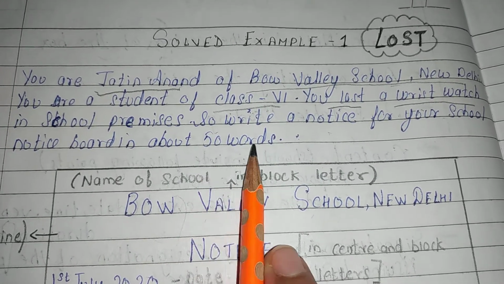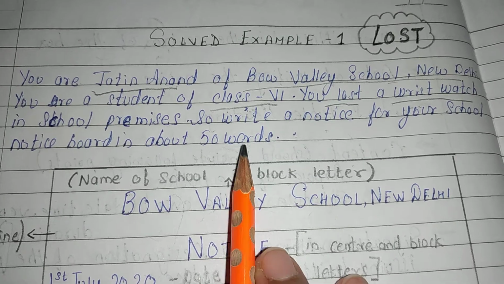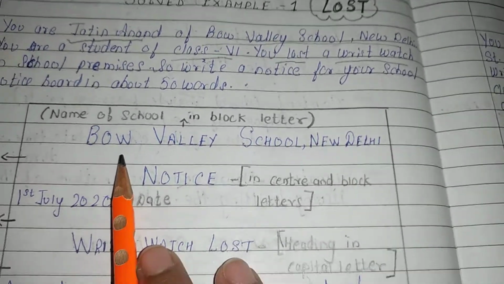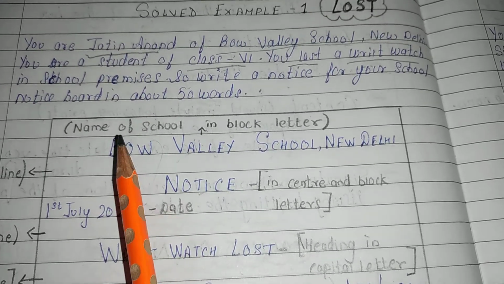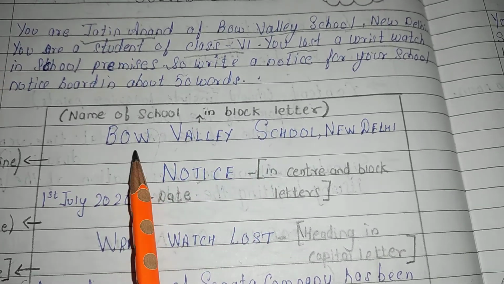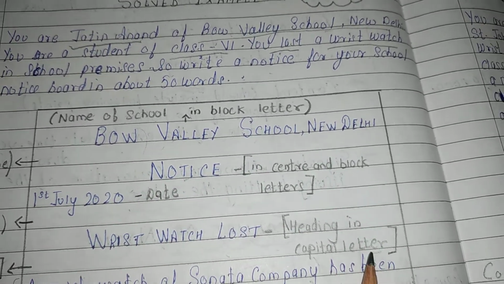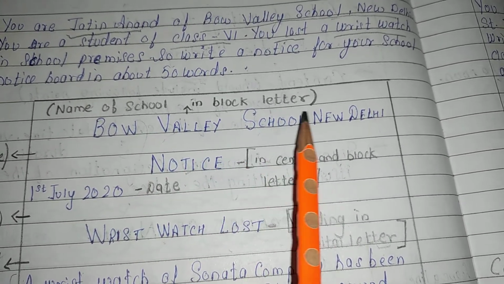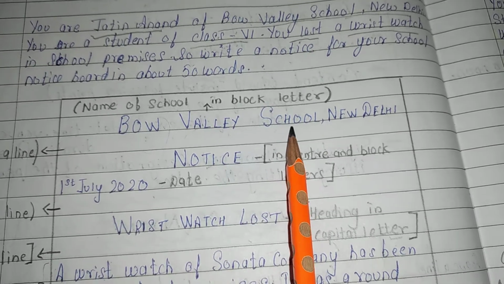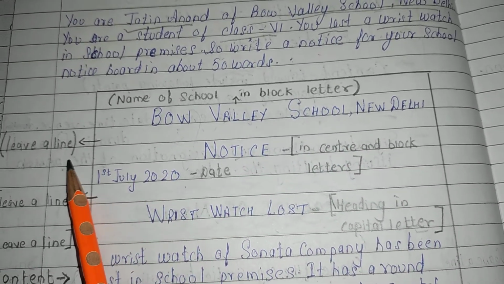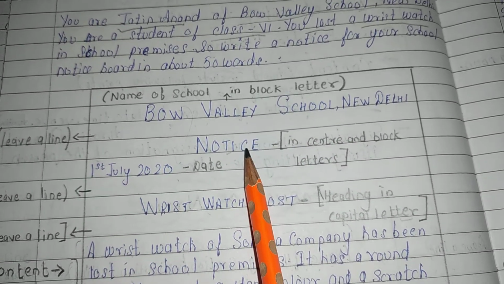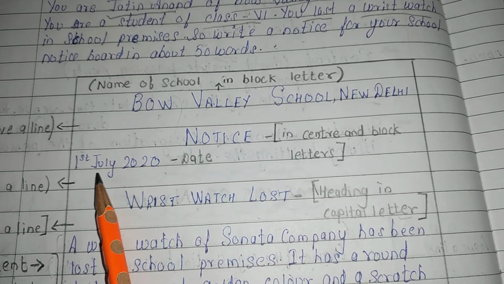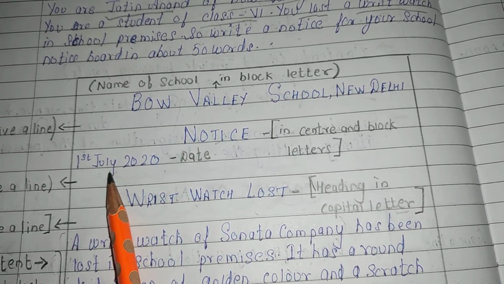So this is the word limit, it has to be in 50 words. Again, let's do a quick recap of your format. See, the name of the school in block letters we have written. First the box is drawn, then we write the name of the school all in capital letters, in this case Bow Valley School, New Delhi. Then we leave a line, then we write notice in the center and it has to be in block letters. Then we write the date, it has to be in this format.